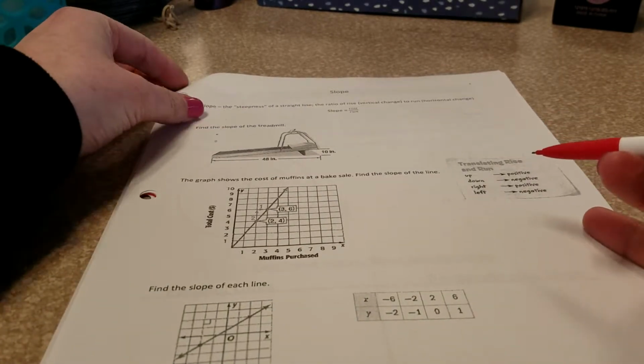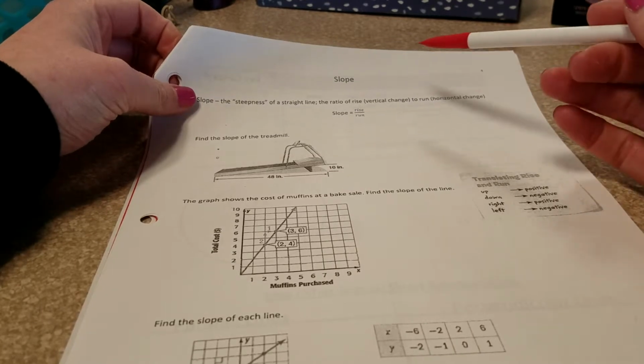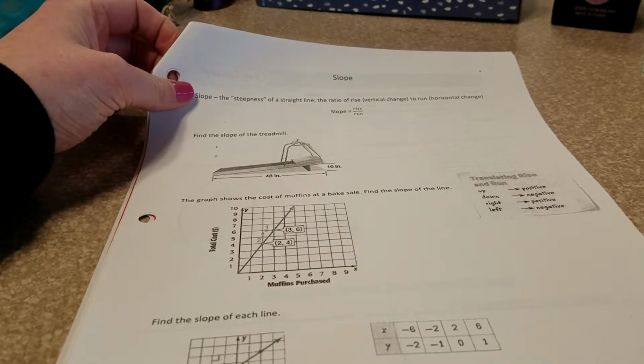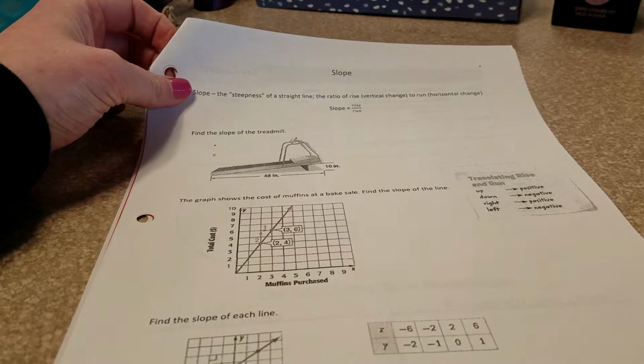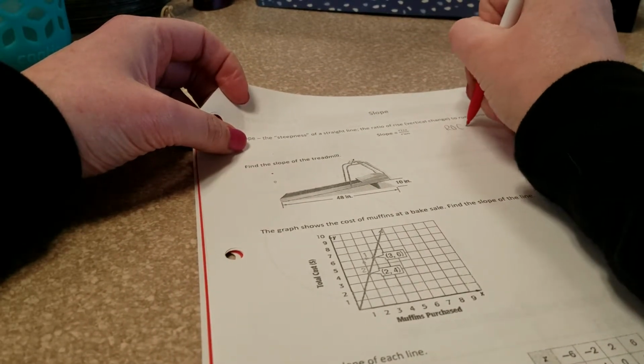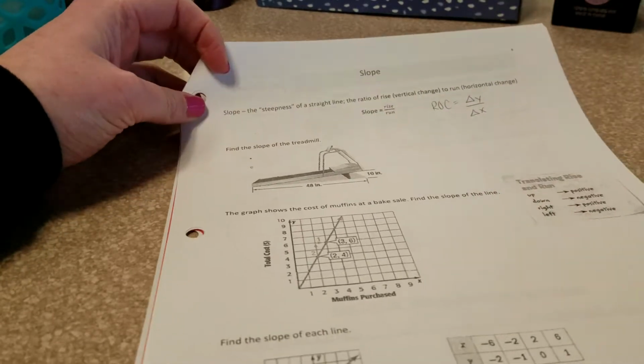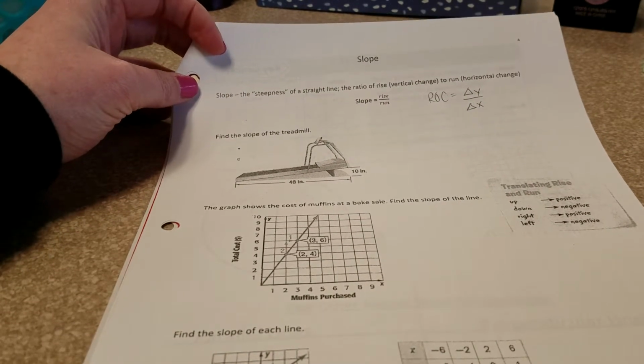Our next lesson for this chapter is about slope. Slope is what we actually call the steepness of a straight line. It's the ratio of rise, the vertical change, to run, which can be considered the horizontal change. We've previously called slope rate of change, and if you remember, we were finding the delta y over the delta x, so we were finding the change in y over the change in x.